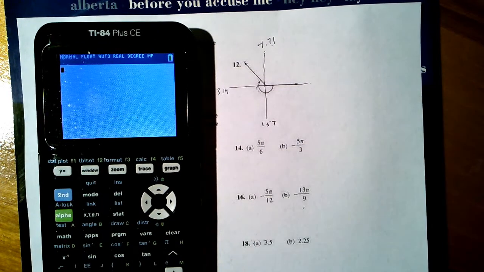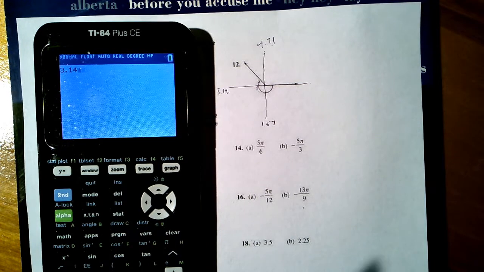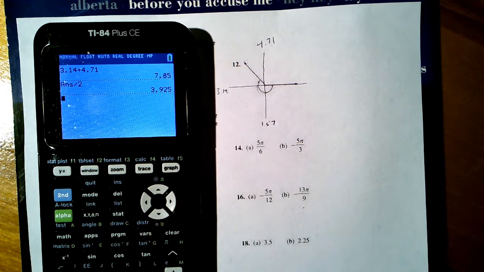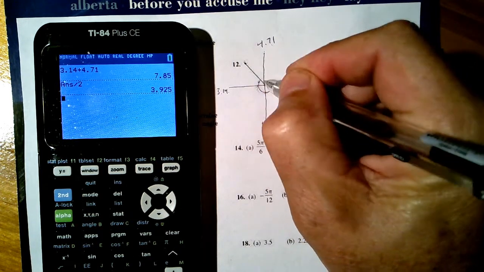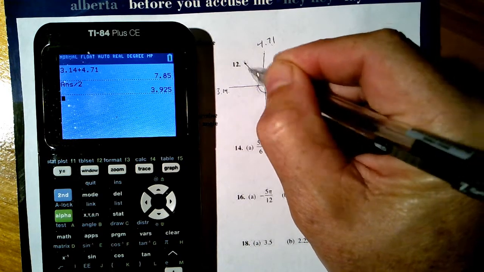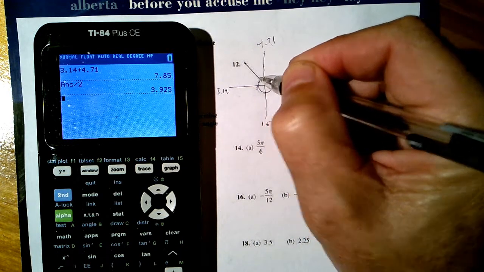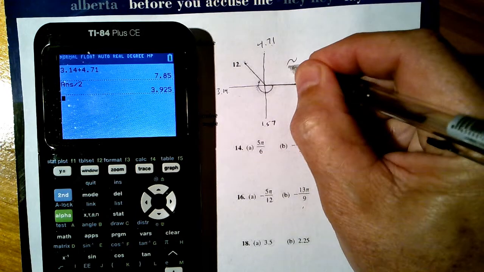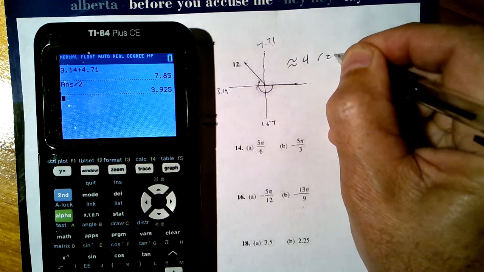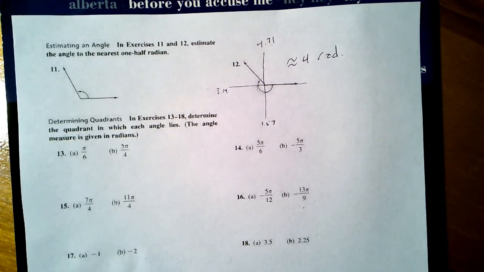We could always do this: 3.14 plus 4.71, divided by 2, and we're at about 3.9 radians if we were halfway between, and we look like we're maybe a little bit more than halfway between. So I'm going to say we're about 4 radians. That's about our rotation right in there.